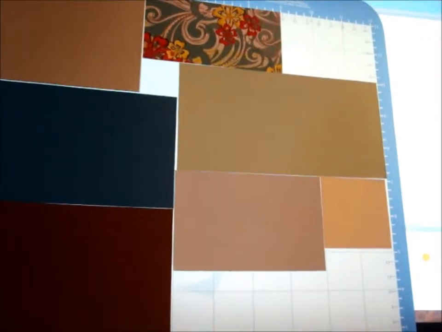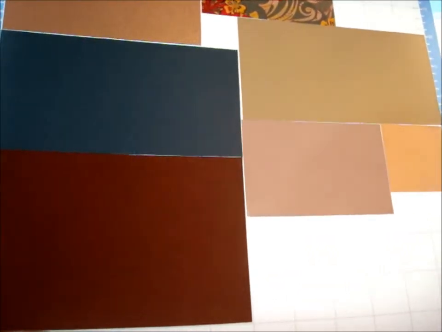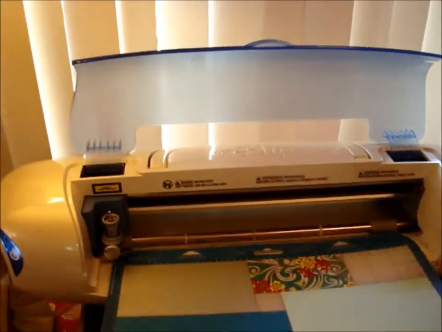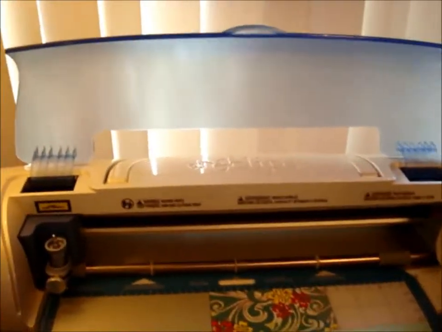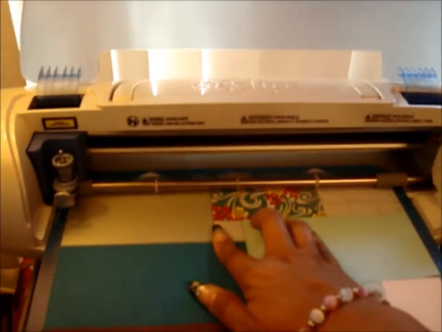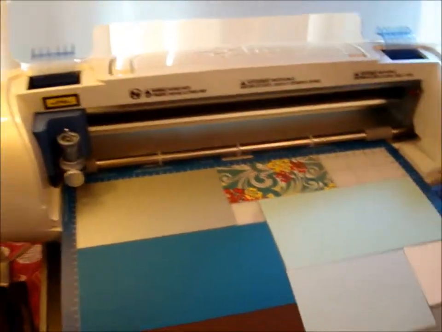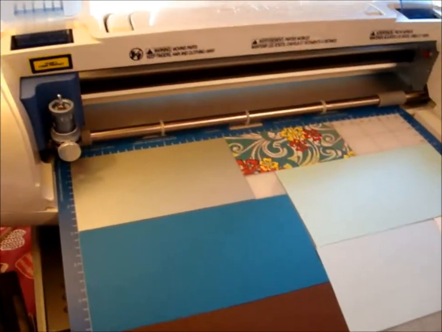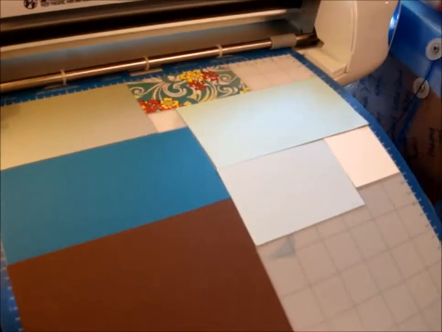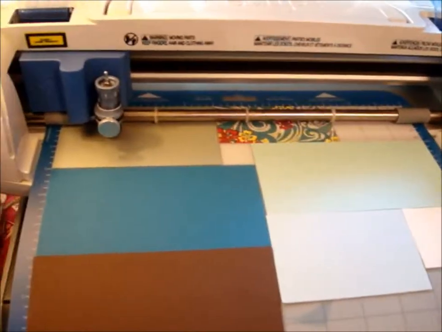into the machine. Sorry about that. No, we're not having an earthquake. I'm going to insert it into my machine, and then you can watch it cutting. Okay, so here is my Eclipse machine. I'm going to put that right there. I'm going to feed it through. I'm going to go back to my computer and press the button to send it to cut, and it's going to just automatically start cutting. You can watch it.